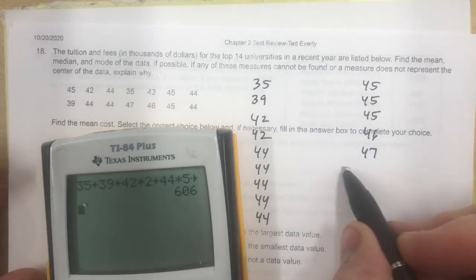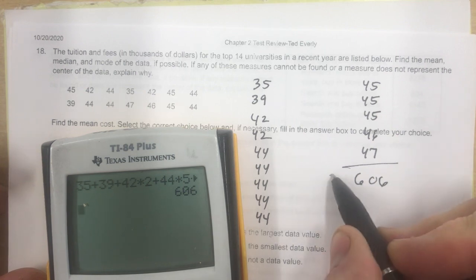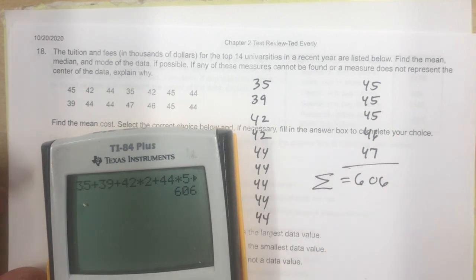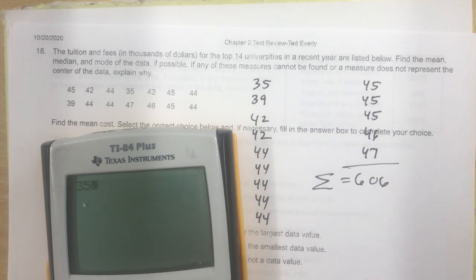All right, I got 606 when I add them up. Okay, but you always want to make sure you're right. Do it again. 35 plus 39 plus 42 plus 42 plus 44.